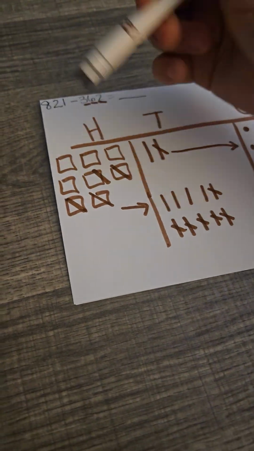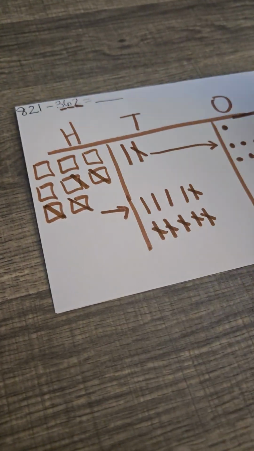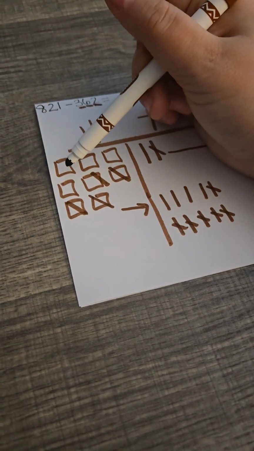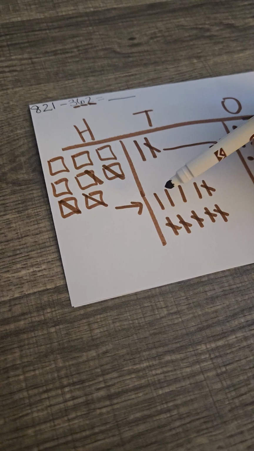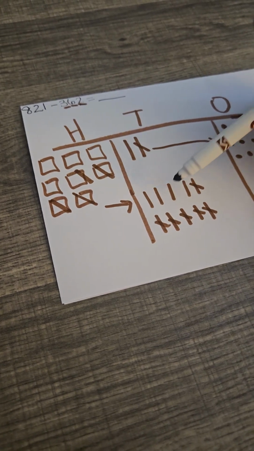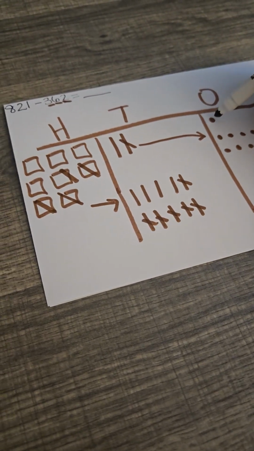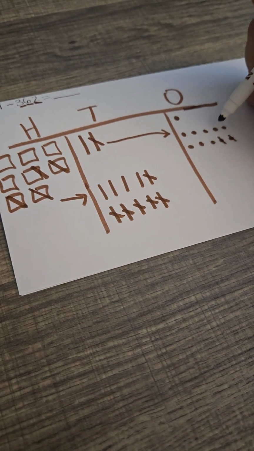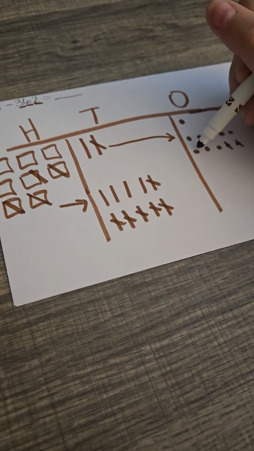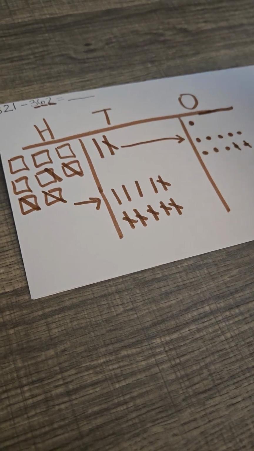Now I can either add up each column with how much is left, or I can count it. 100, 200, 300, 400, 410, 420, 430, 440, 450, 451, 452, 453, 454, 455, 456, 457, 458, 459.